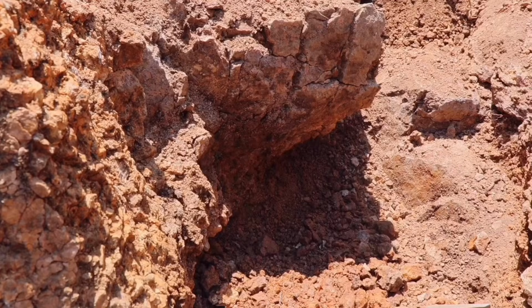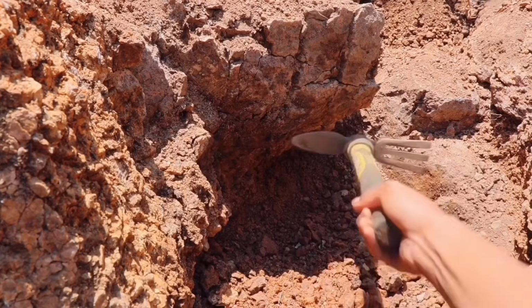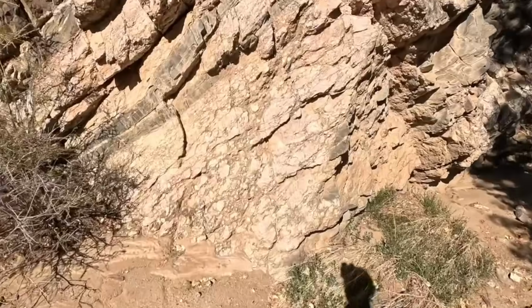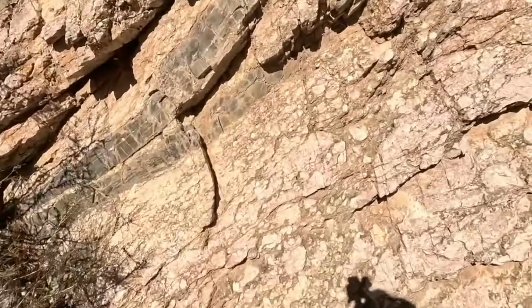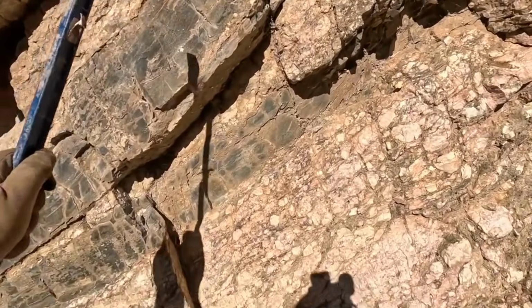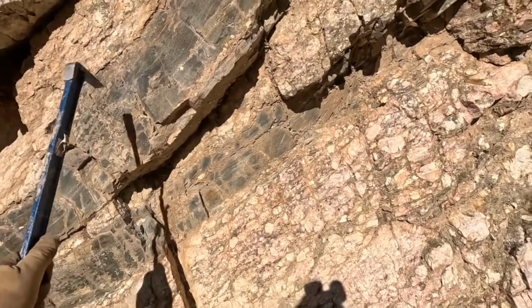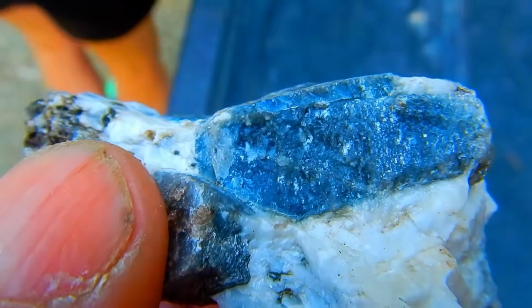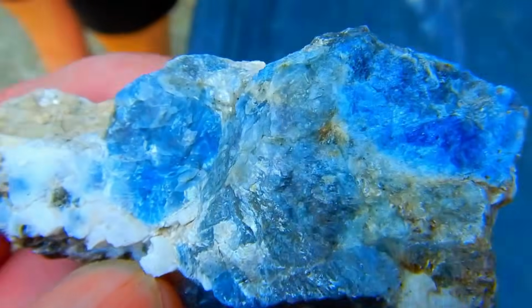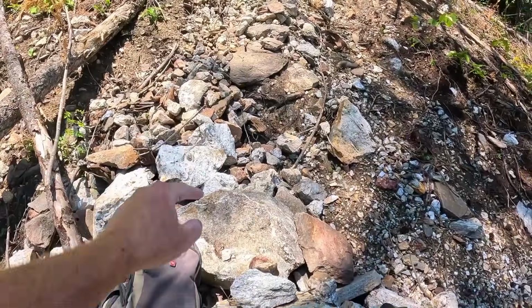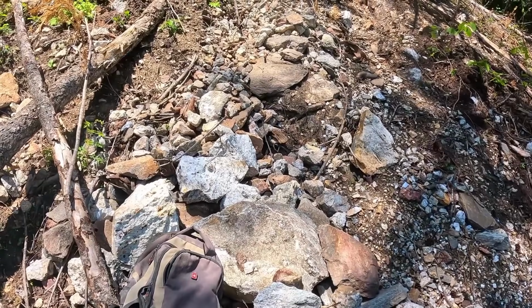The system exists. The map shows it. The concentration zones are defined. So why do most people still fail? Because they look for results. Before understanding process, they search for gemstones directly, instead of asking, where should gemstones logically exist? And that difference is everything.